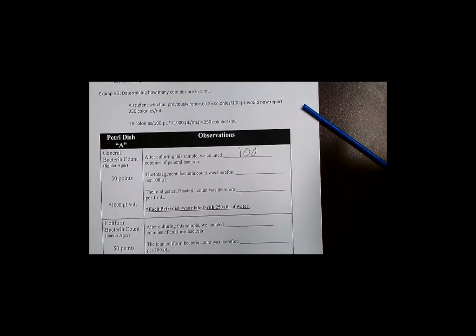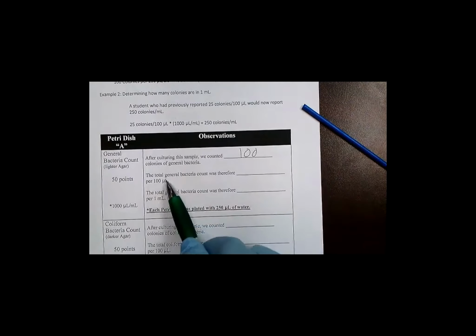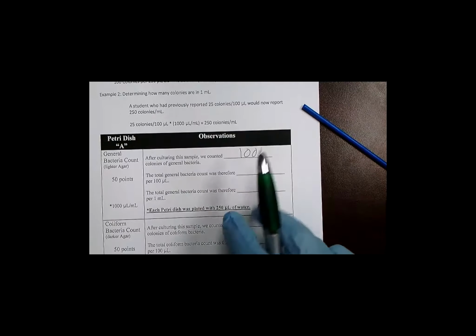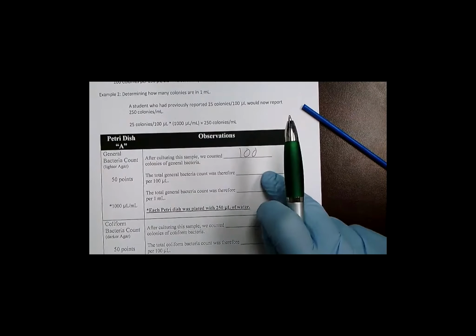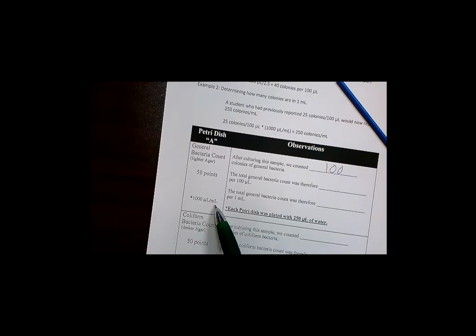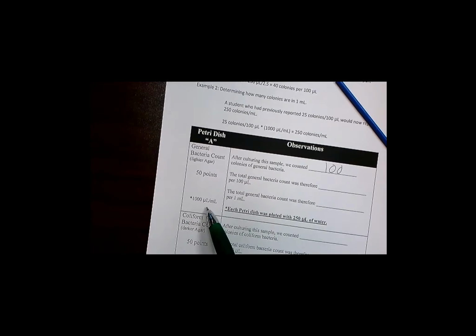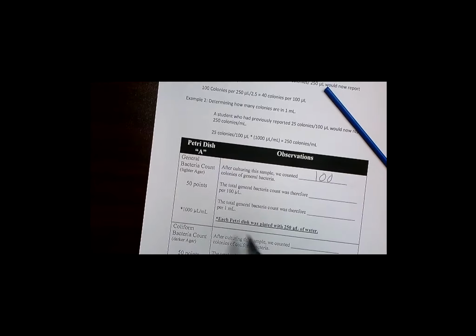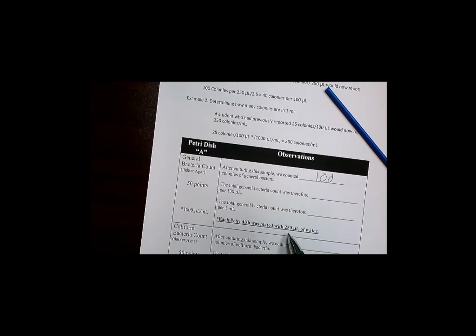Now the student has to do some calculations. They have to tell us the total general bacteria count was therefore X out of 100 microliters. Now, I've given them that 1,000 microliters is in 1 milliliter. They're going to have that, and you can work with them on that. And I also have here, each Petri dish was plated with 250 microliters of water.